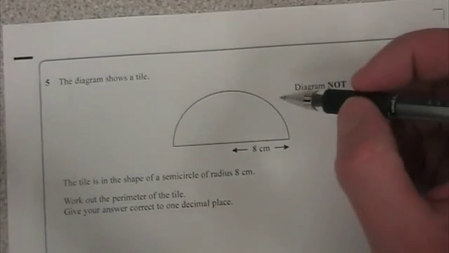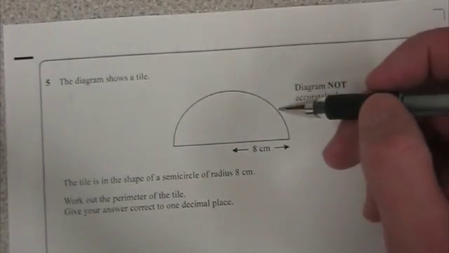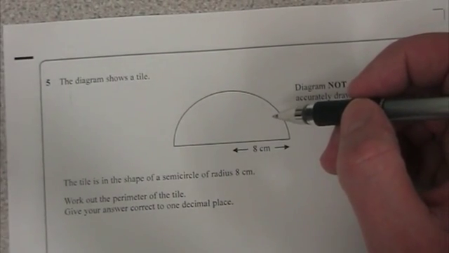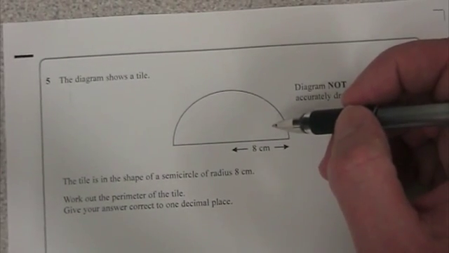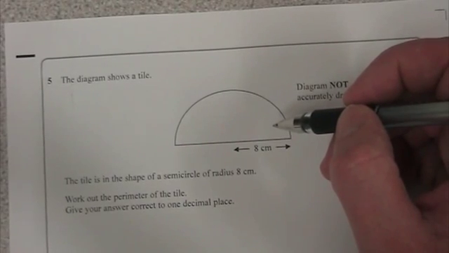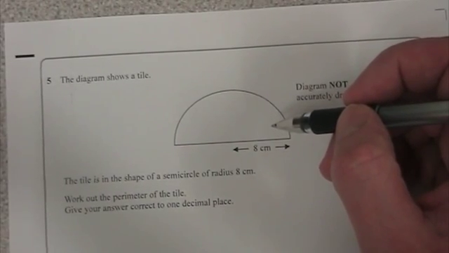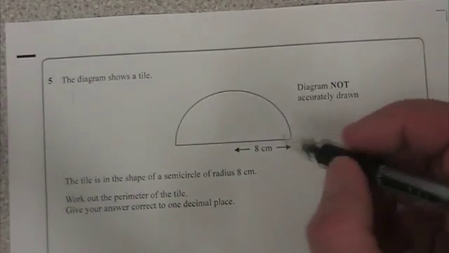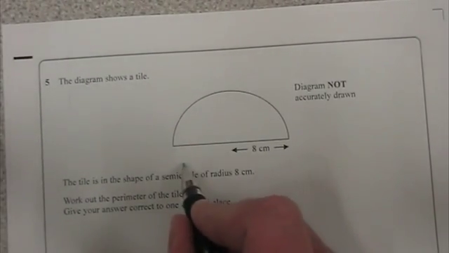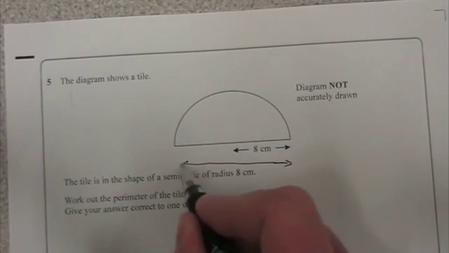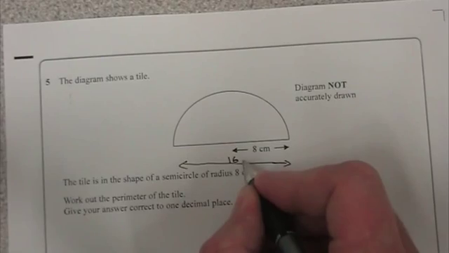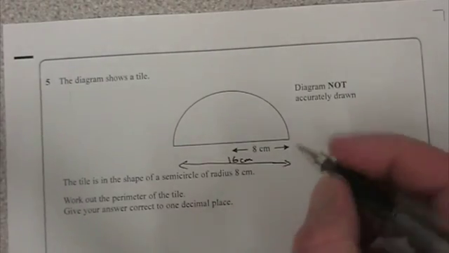Question 5. The diagram shows a tile. The tile is in the shape of a semicircle of radius 8 centimetres. Work out the perimeter of the tile. Give your answer correct to 1 decimal place. So, the distance across the bottom here is quite easy. If that's the radius, all the way across will be 16 because it would be the full distance. The radius is half the diameter.